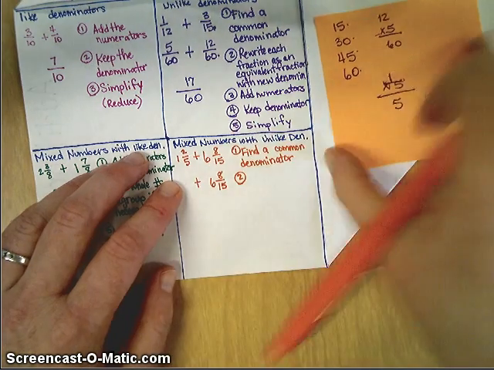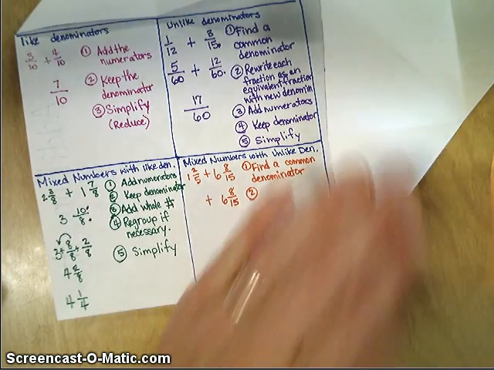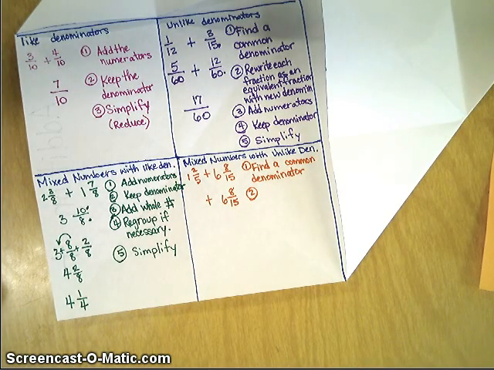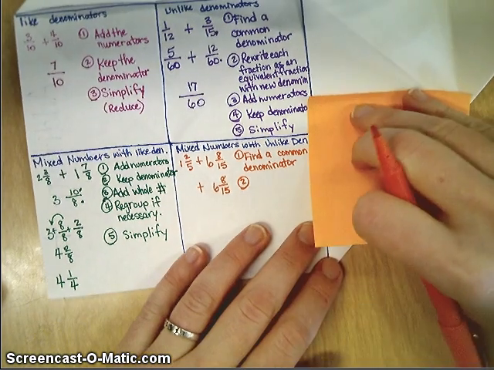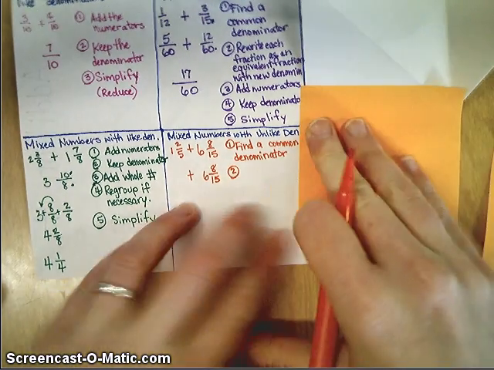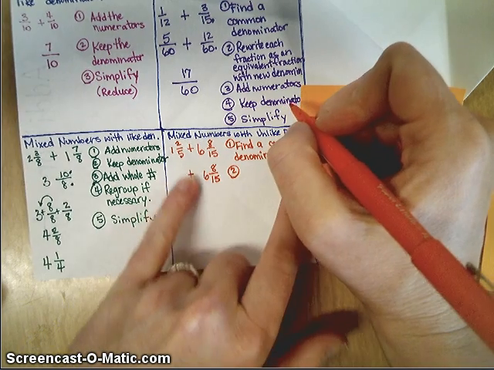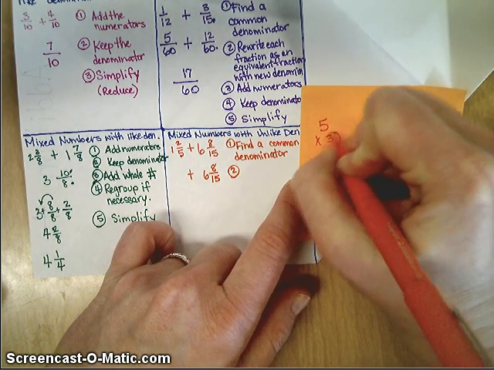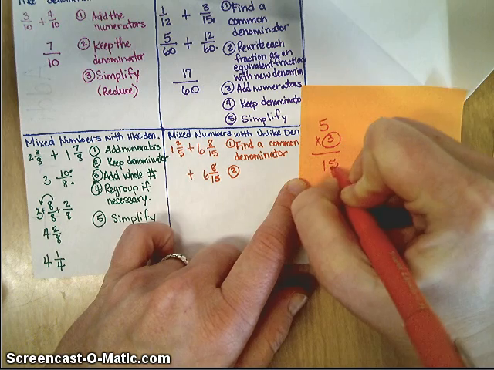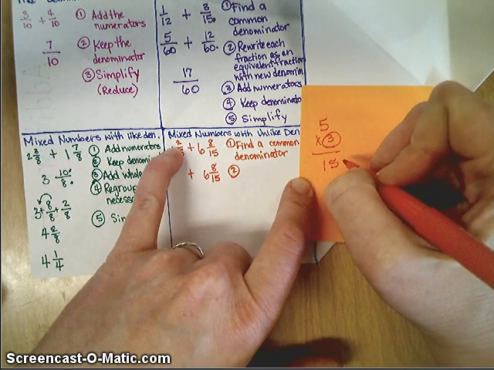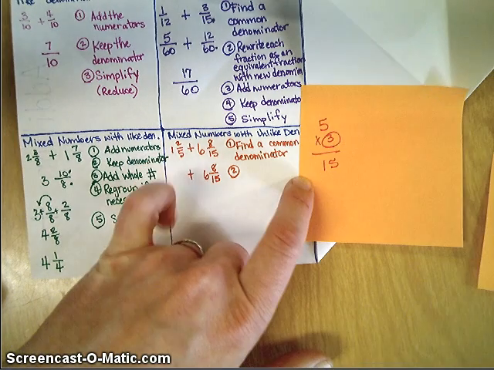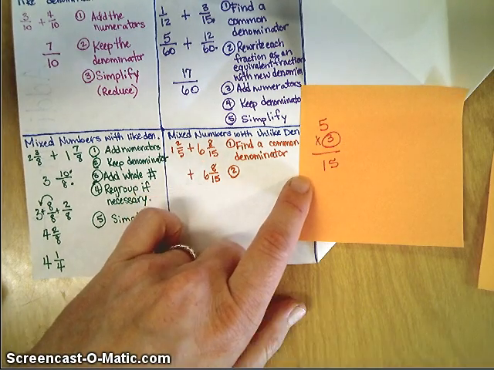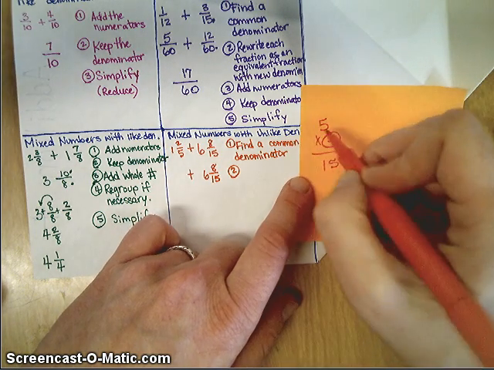1 and 2/5, however, needs to be changed into 15ths. So what we're going to do with that, how many times will 5 go into 15? We multiplied 5 times 3 to get to 15, so we've got to repeat that with the numerator, after I turn it into an improper fraction.